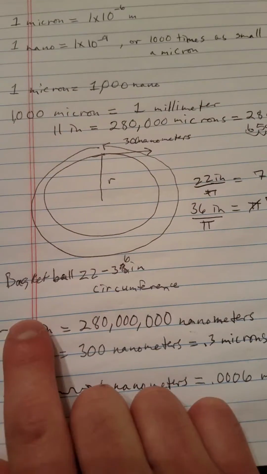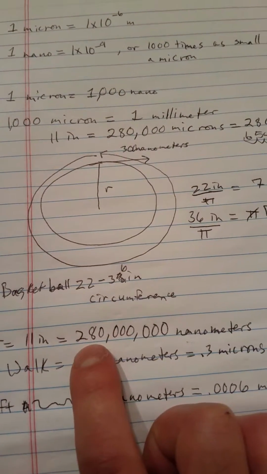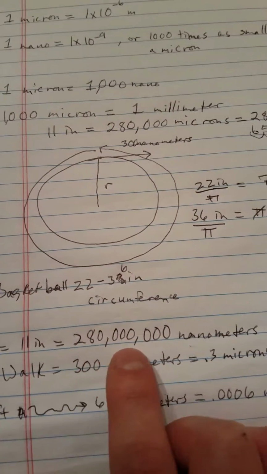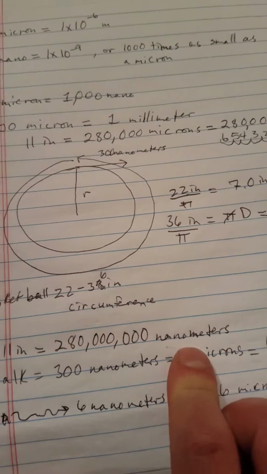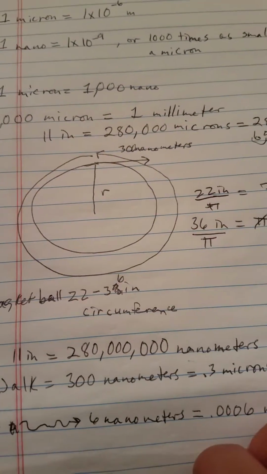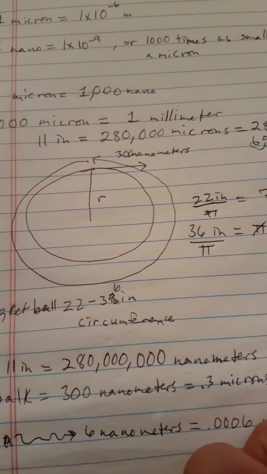Because the radius of an 11-inch basketball is 28 million nanometers. No, not 28 million, 280 million. So, does this help?